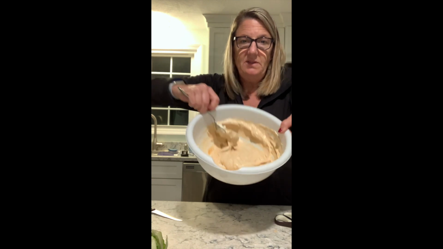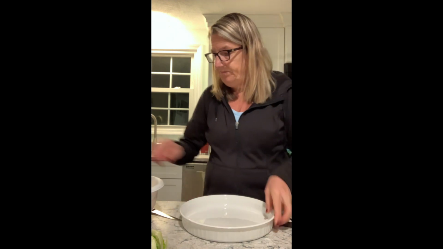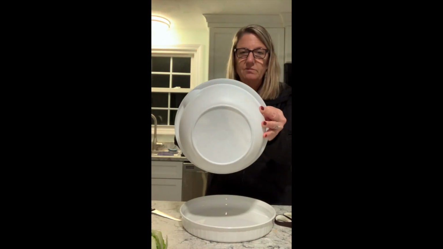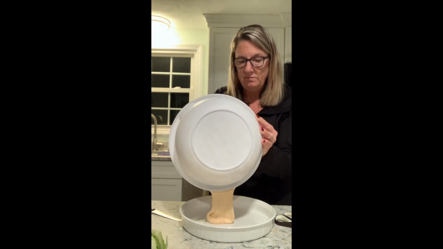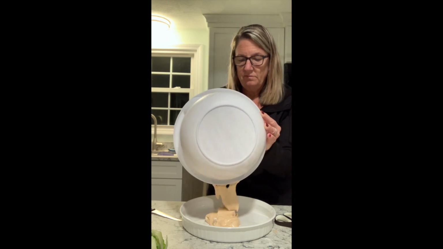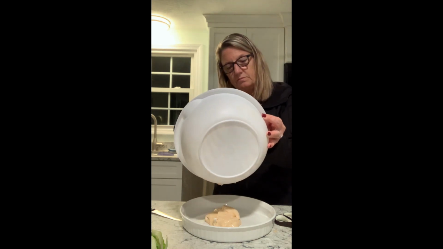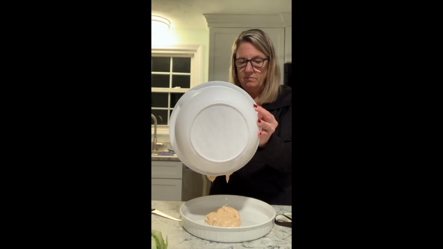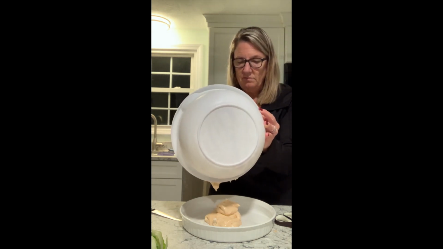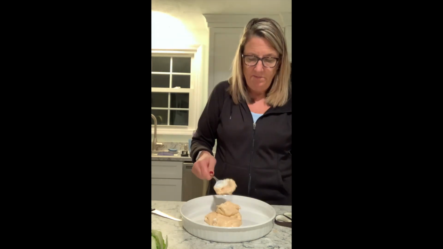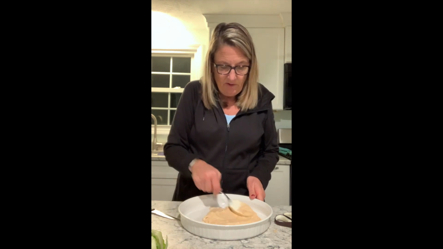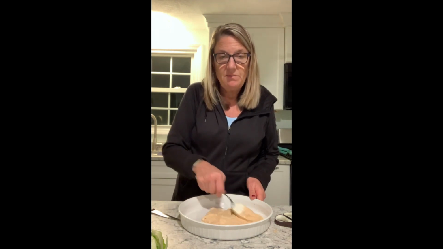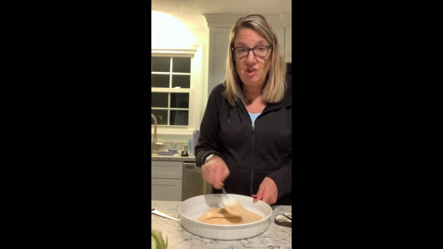So this is what it looks like. It's like a light orange. So now I'm going to spread it into a dish. When I spread it into the dish, I'm just going to have it cover the bottom of the dish so I can layer it with lettuce and tomatoes and cheese.